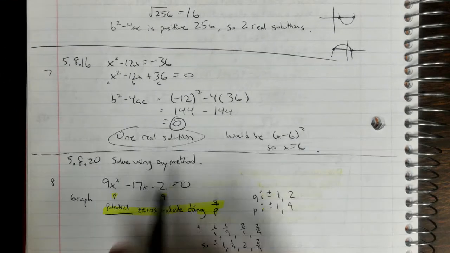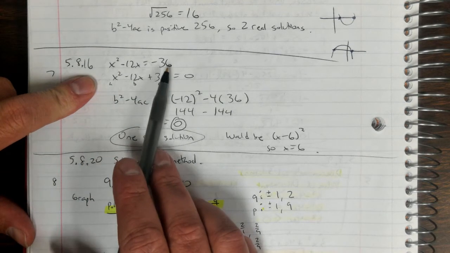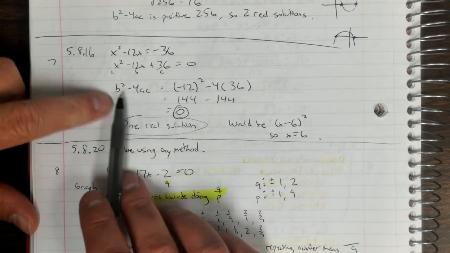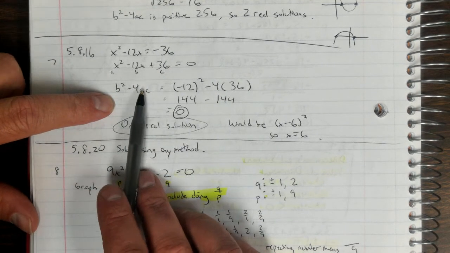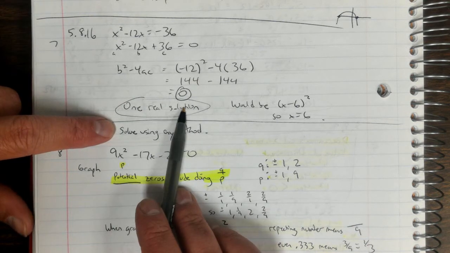On your next one, you have x squared minus 12x equals negative 36. So we want to bring that over to be plus 36 and then do this again. In this one, I got 0, which is one real solution.